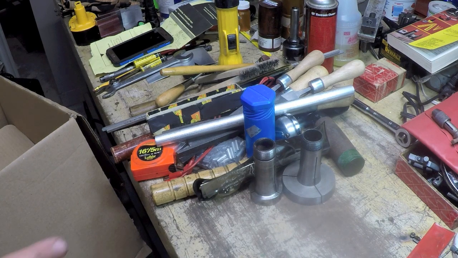Hey everybody, welcome to part 4 of the two loaded Kennedys. This is the remainder of what was in the bottom rollaway of the second Kennedy toolbox setup that I had bought.